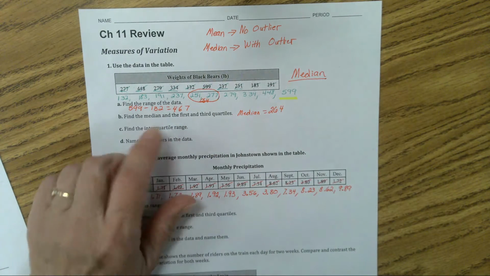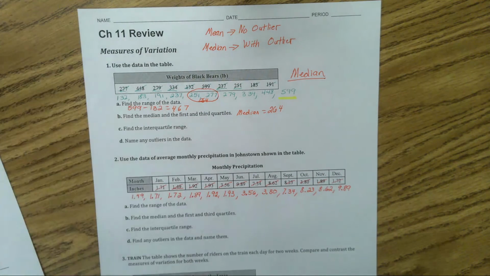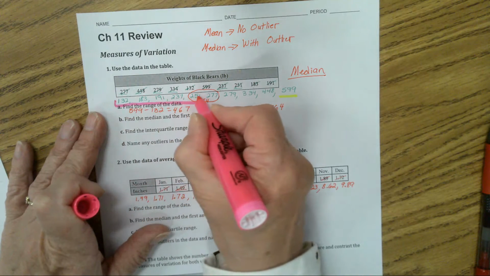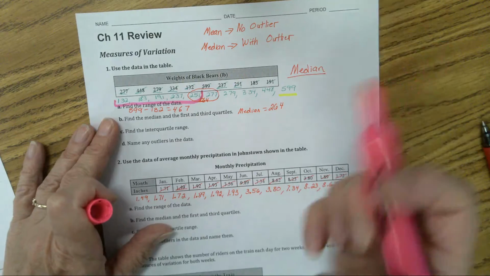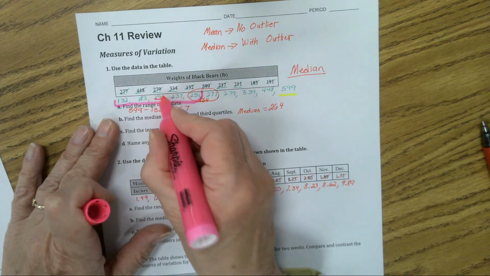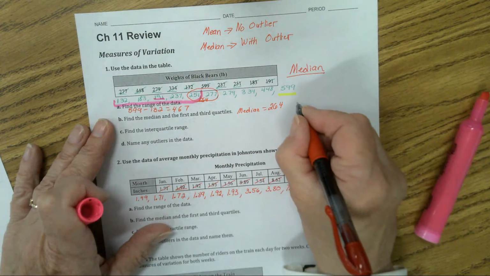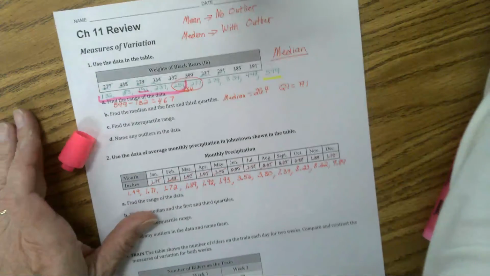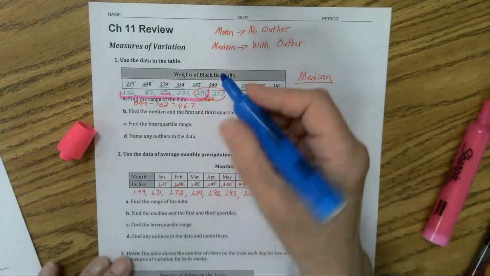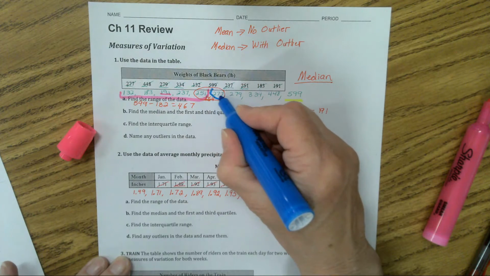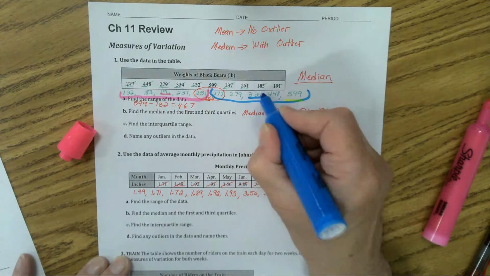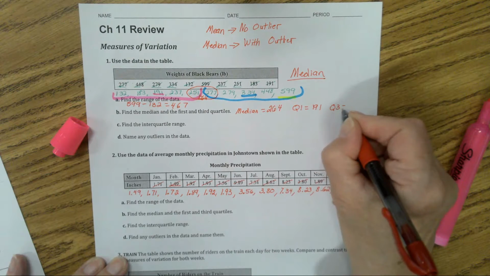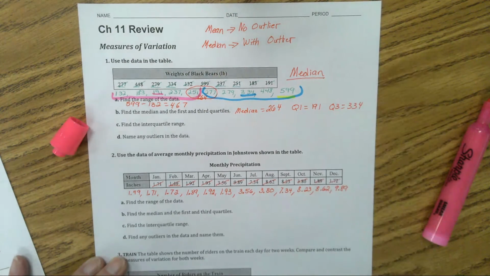So always double check. Now, we have to find our middle number for the bottom and the middle, which is Q1. So we look at this group of numbers, and yep, since there are two of them, that one goes there. Our middle number is what? 191. So Q1, 191, and then I have my Q3, which will include, it'll be what, 334? Q3, 334. Any questions on that?